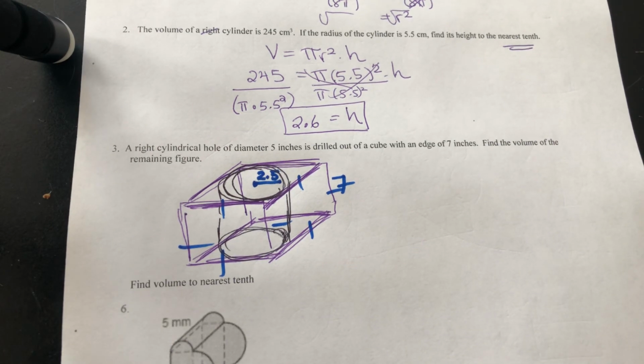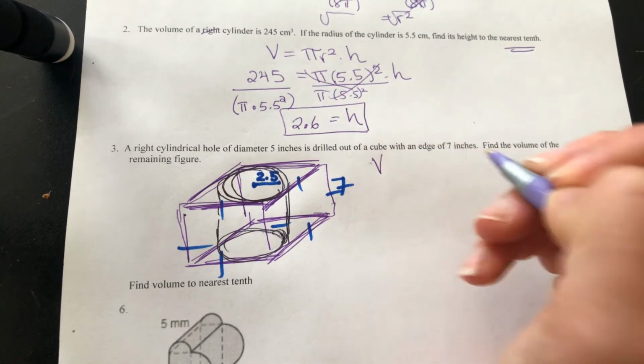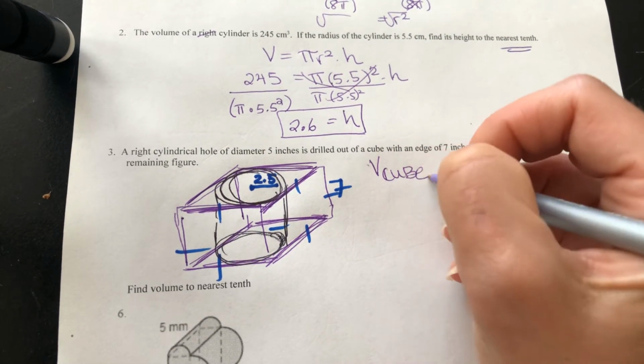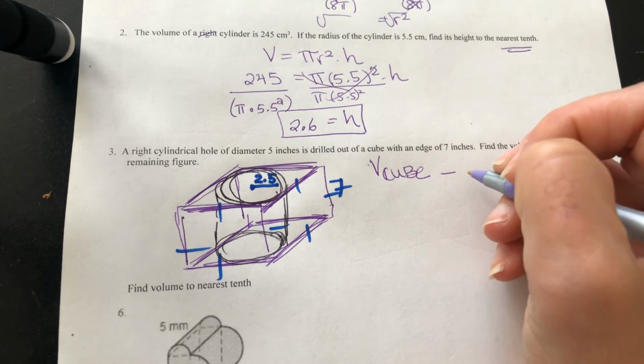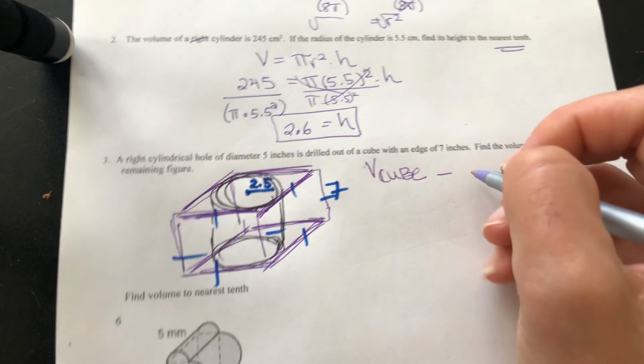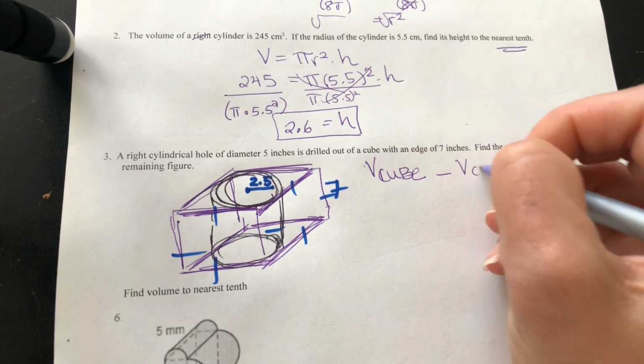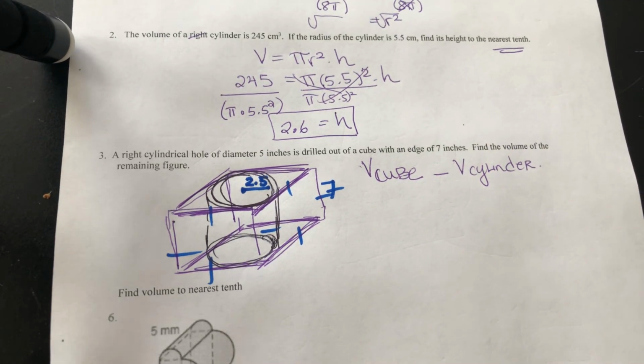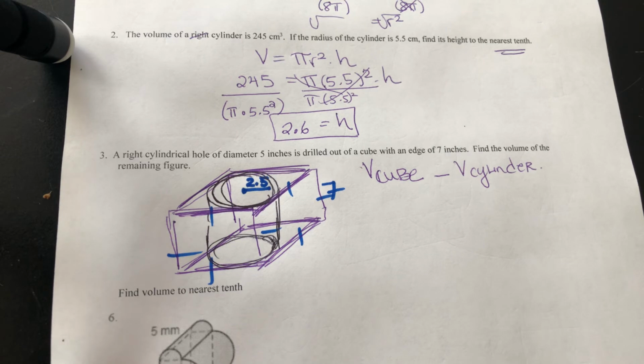So what you're trying to do, again, volume, you're filling it up. So that's why these are easier. We're going to find the volume of the cube, and then we're going to drill out the cylinder. So we're going to minus the volume of the cylinder. Do not overthink these like our surface area. They're not as challenging where you're doing the covering.